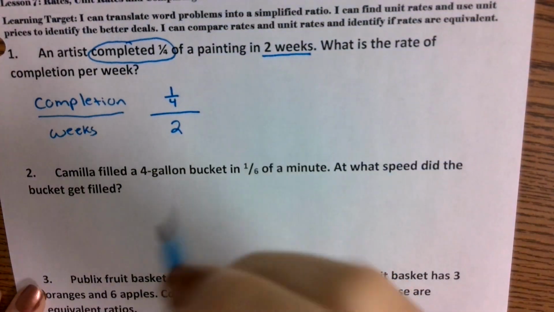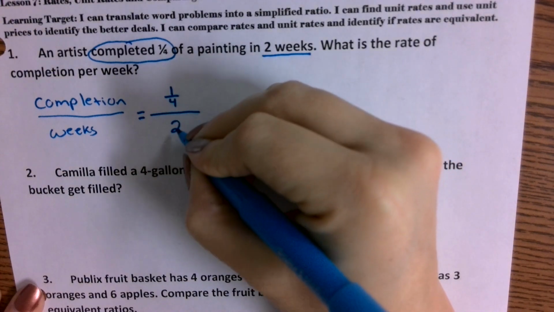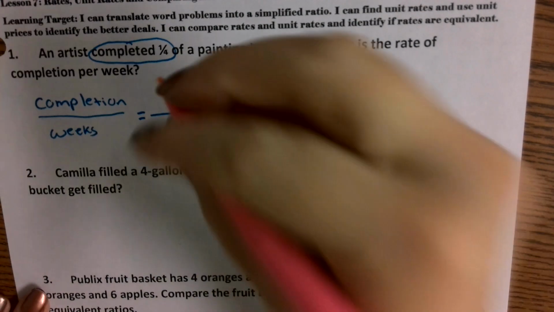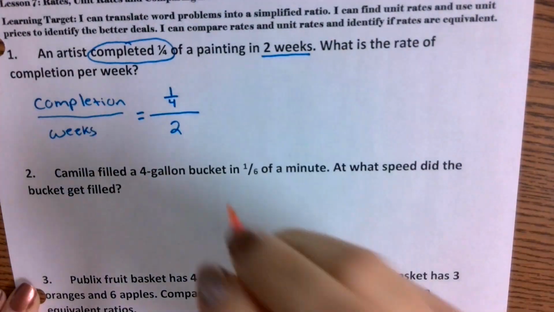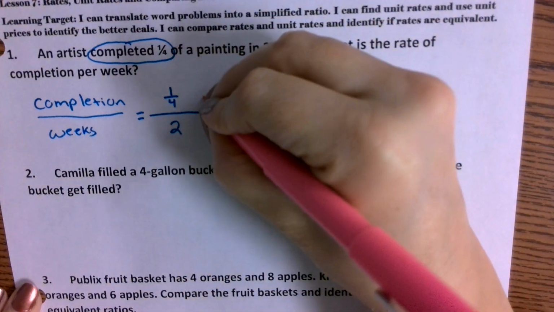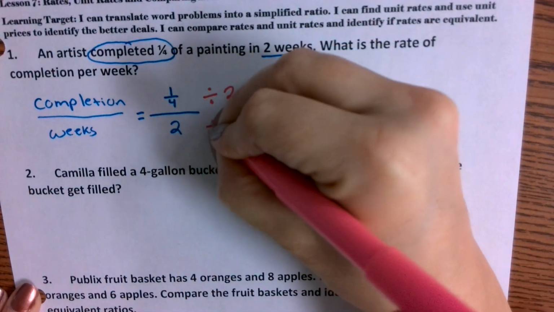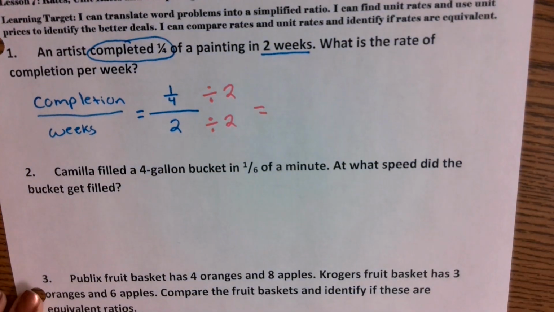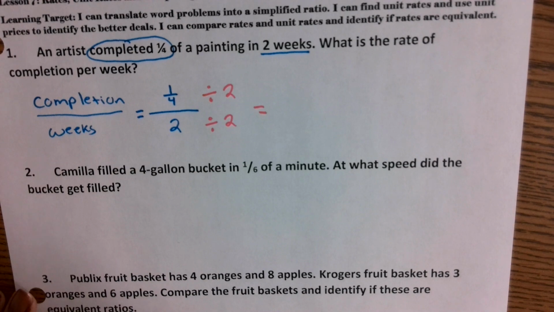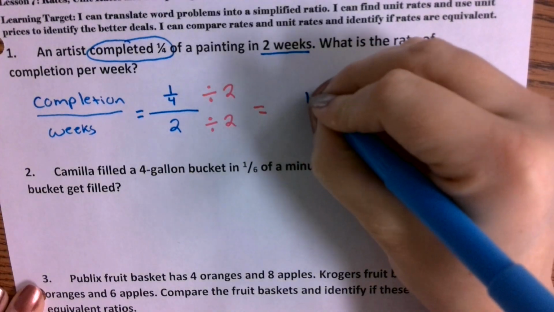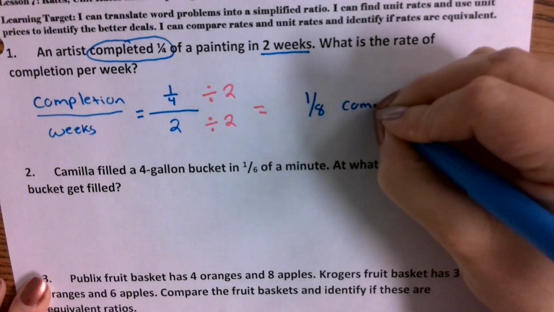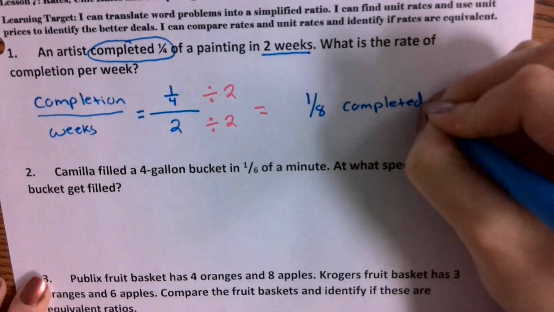So we would have the complex fraction 1/4 over 2. Again, with a unit rate, we always divide by the denominator. So we're going to take 1/4 and divide it by 2. If I do 1/4 and then divide it by 2, that's going to come out to the fraction 1/8, 1/8 completed per week.